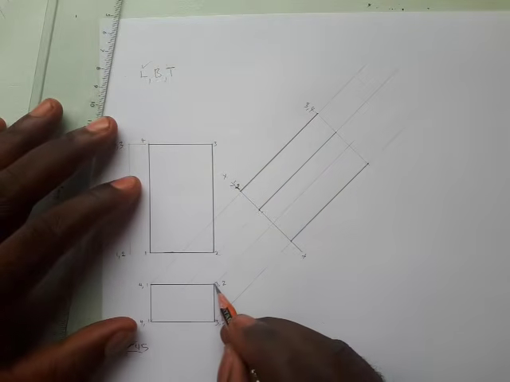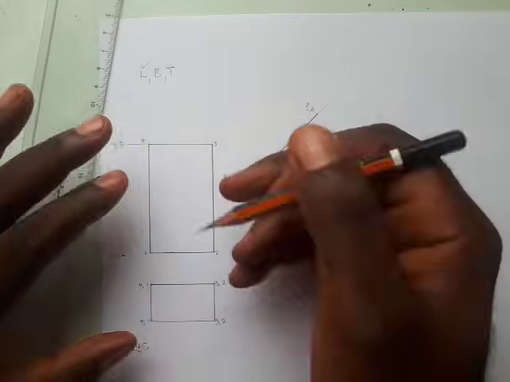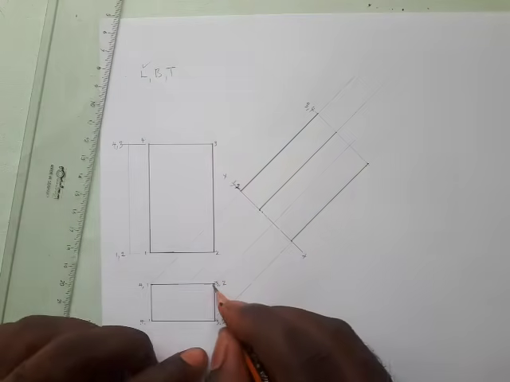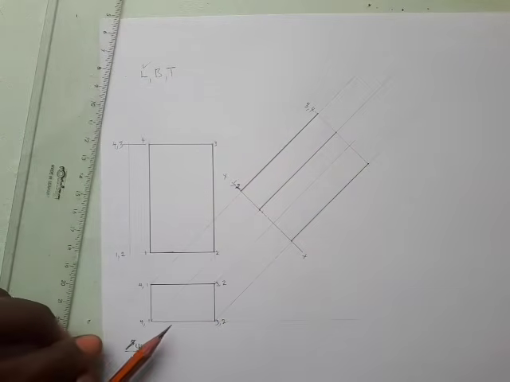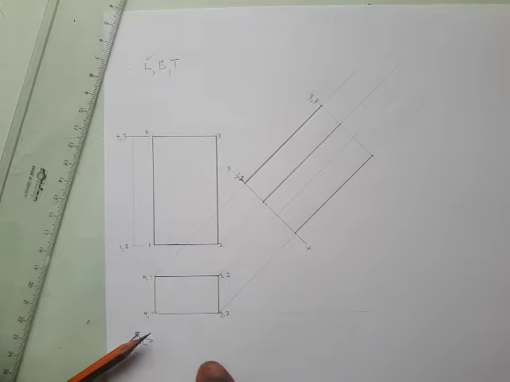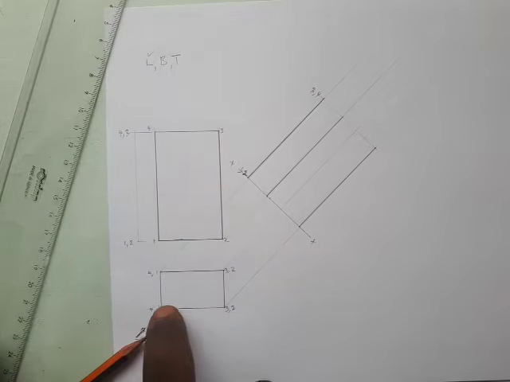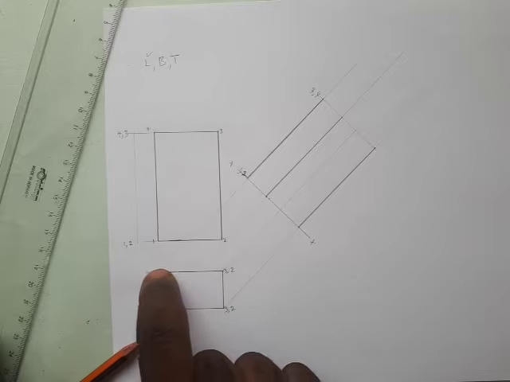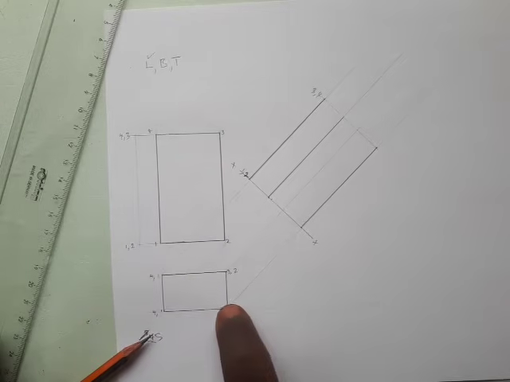Now the last one is this one. Another 2 to 3 at the back. Don't forget, which is this point here. Now remember, if you are standing and you are viewing from this part here, you will be seeing this edge.